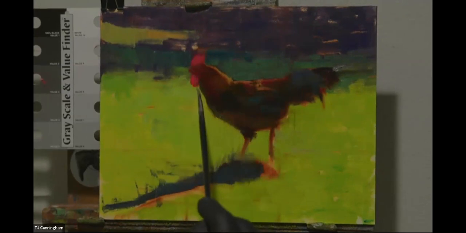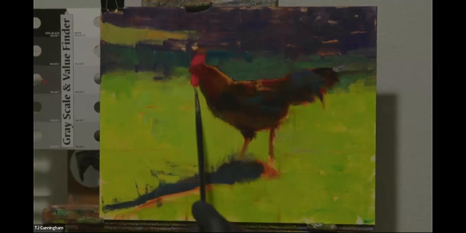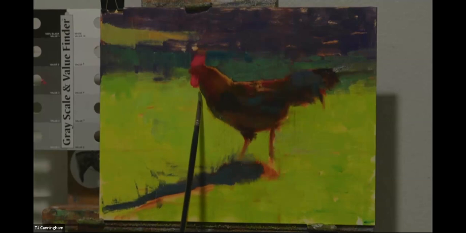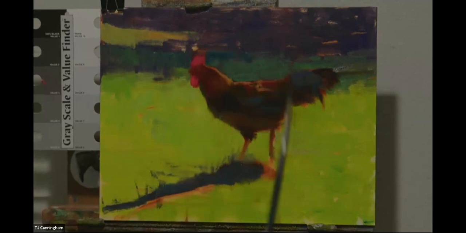Also, this is a bit of a transitional value. We can get a little bit more of a sense of the softness that we could have right here. Those feathers there.